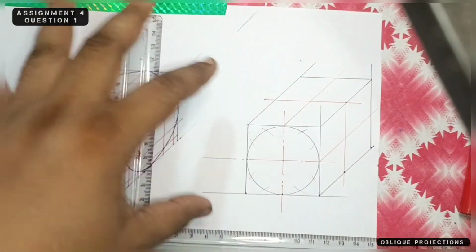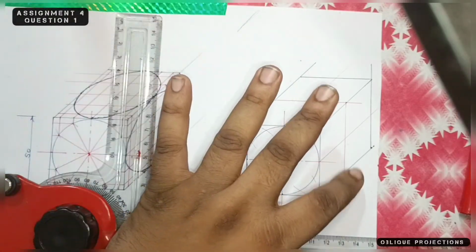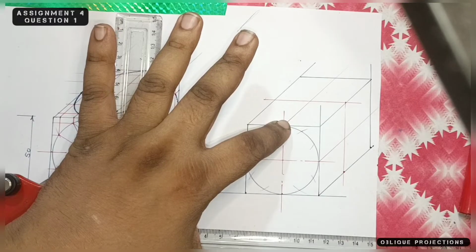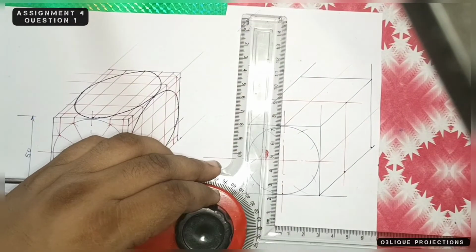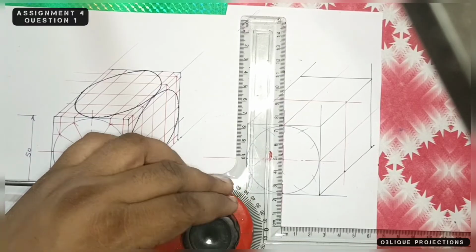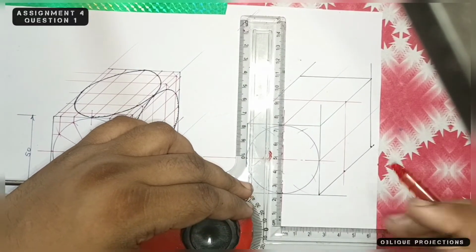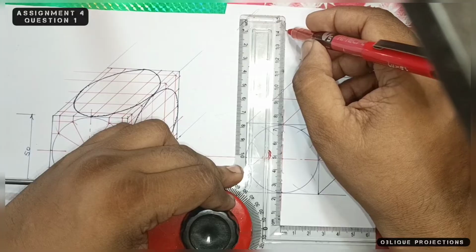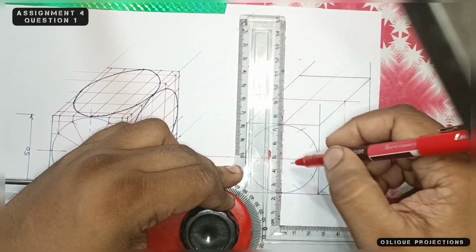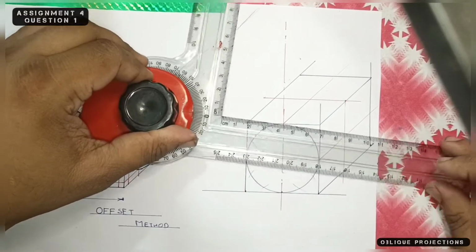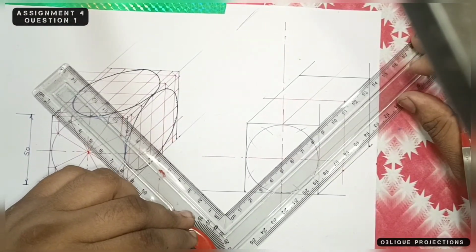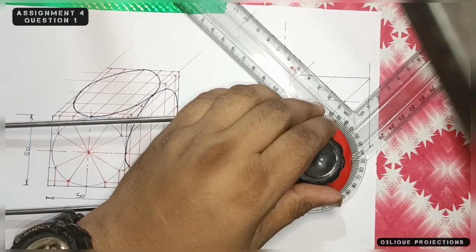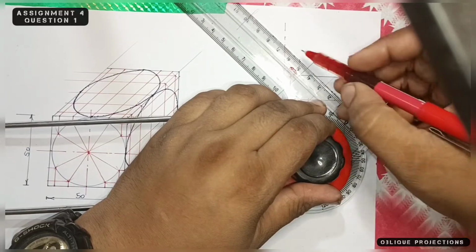This is Cavalier projection, and we are making it on the 45-degree angles. First of all, you need to make a perpendicular bisector of any two corresponding sides. Like if we are taking this side, you need to make a perpendicular bisector of this side, and a perpendicular bisector of this side. Two corresponding sides can be taken for the perpendicular bisection, like this.